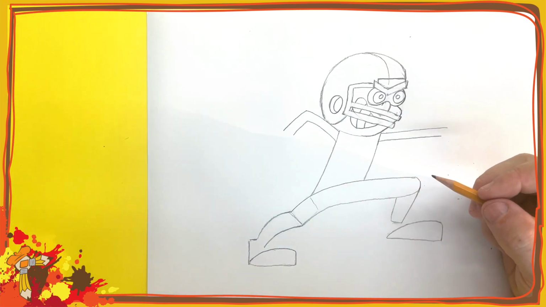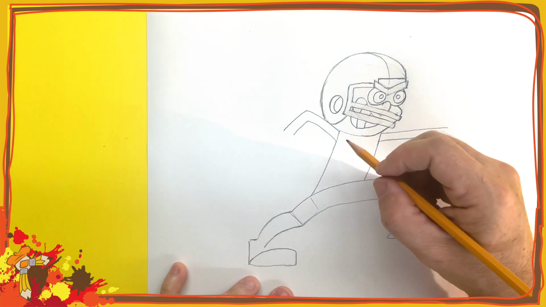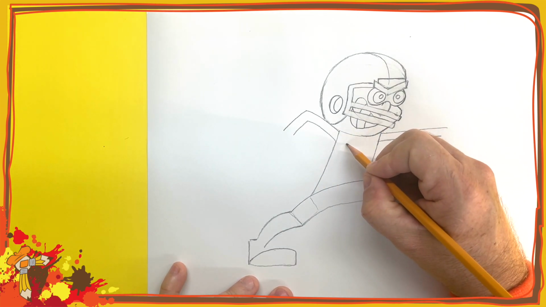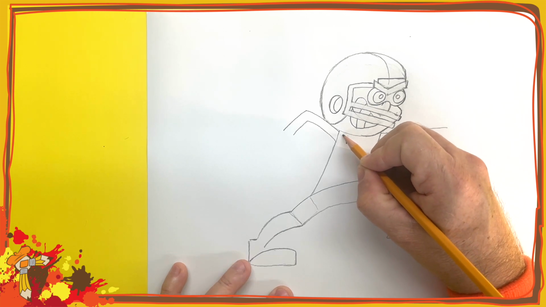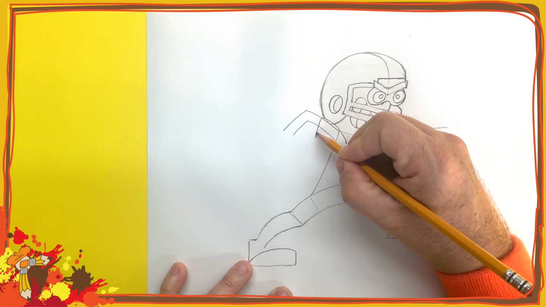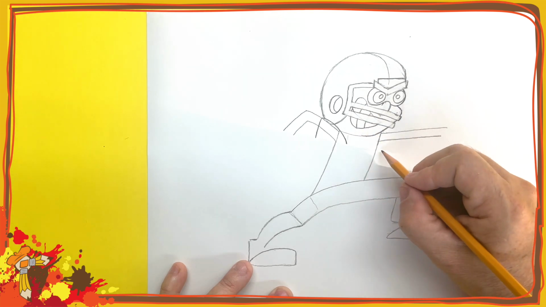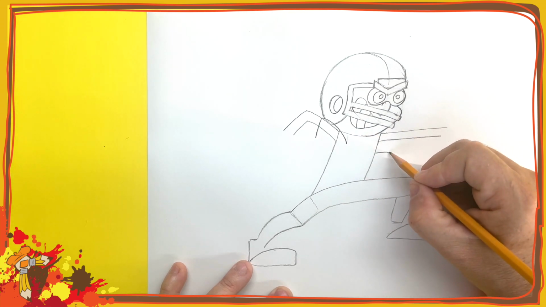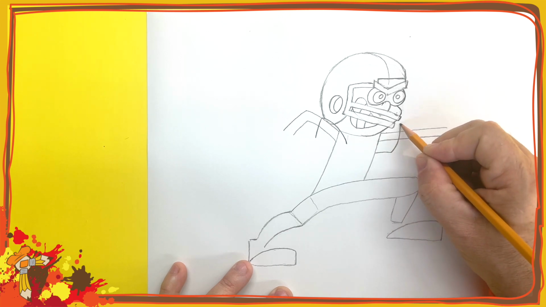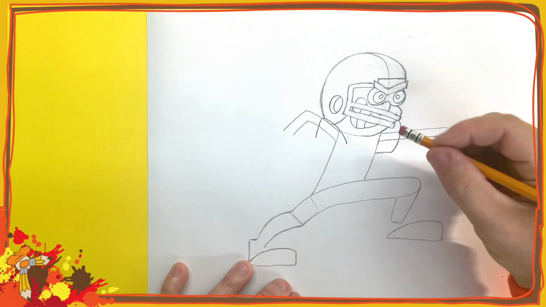All right, so now we can go ahead and start on his top half of his body. For that, we're going to draw the shoulder pad. Just come up right underneath the bottom of his head. Come up and down. We're going to do the same thing on the right side. Just come out. This is going to be the back side of his arm here. Come up and over right into the top of the head. Then we can erase these lines here.